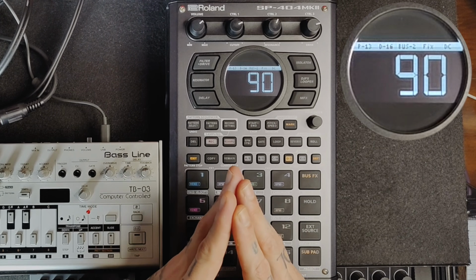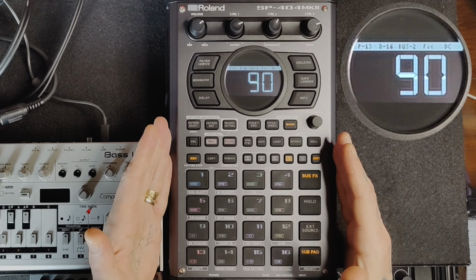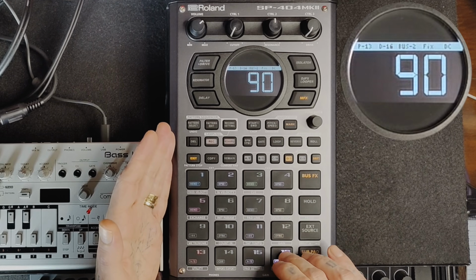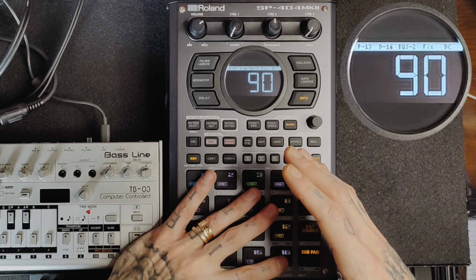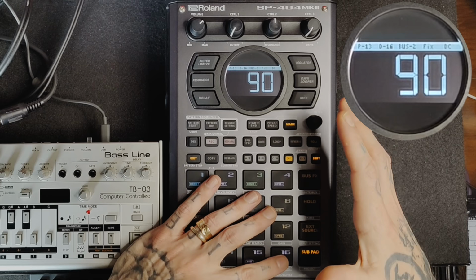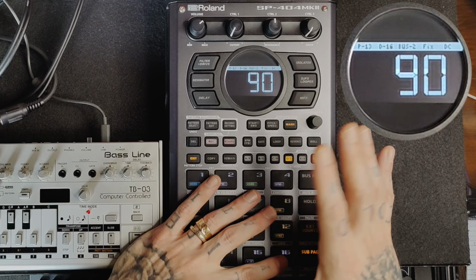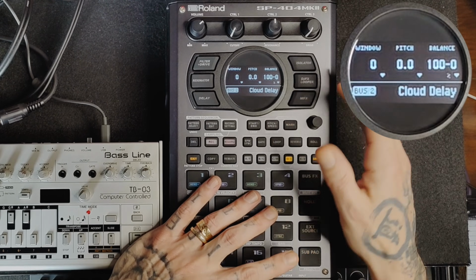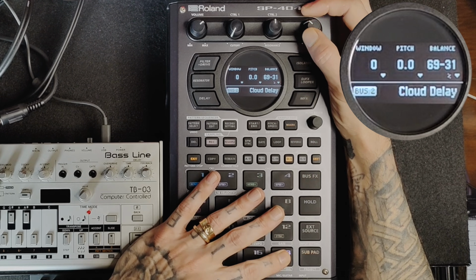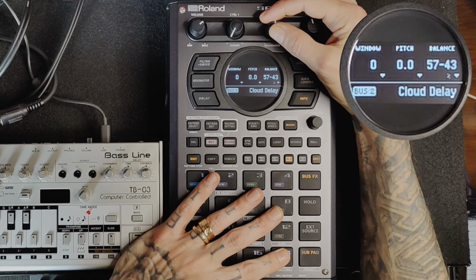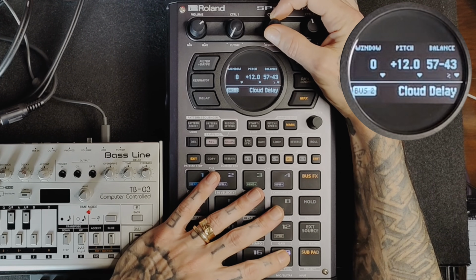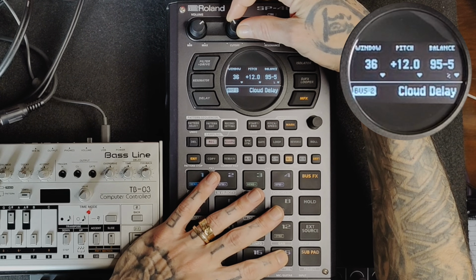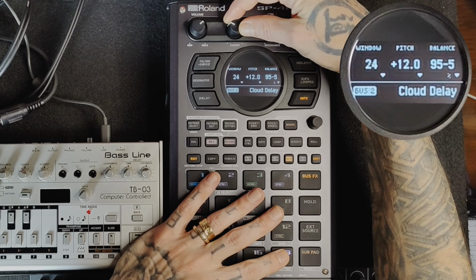Now, the last trick I want to show you is with the Cloud Delay. Here we go. Let's pick this kick again. You can use this trick with every sample you want, but you can achieve very different results. It depends on the source. And now, basically, this is a delay that you can pitch and spread.